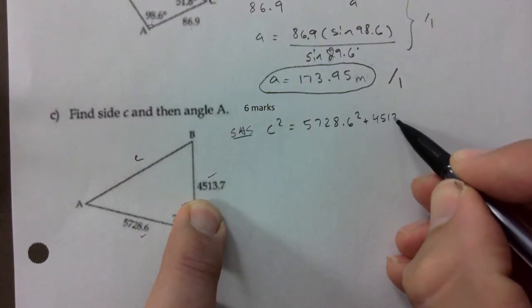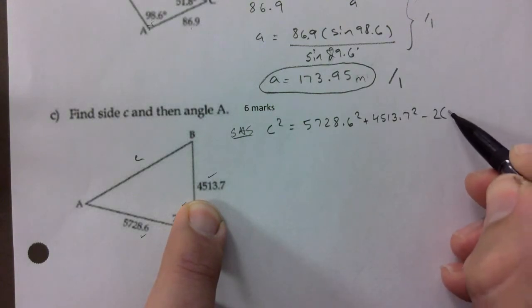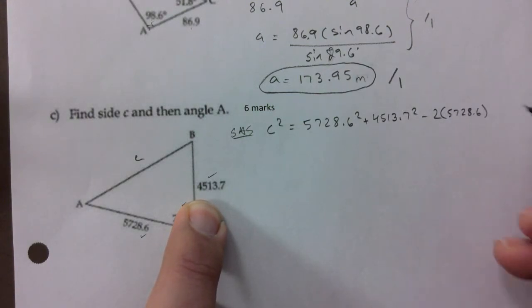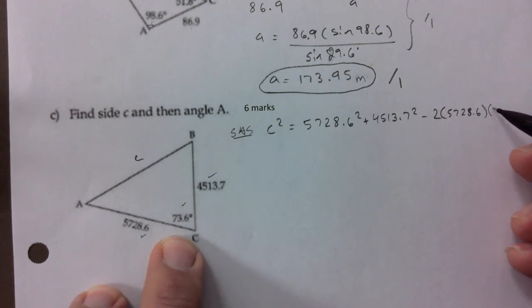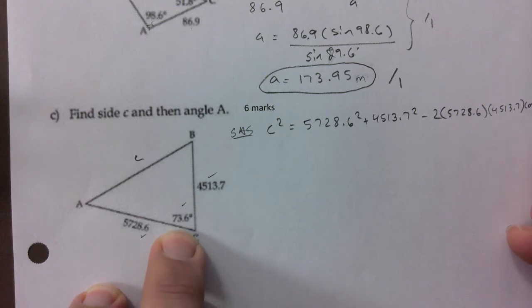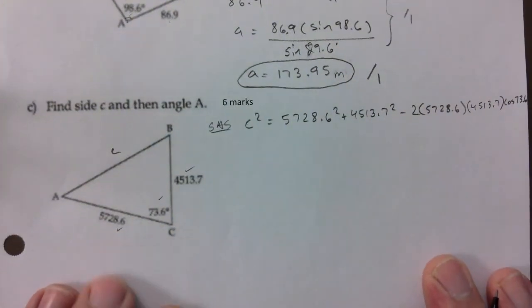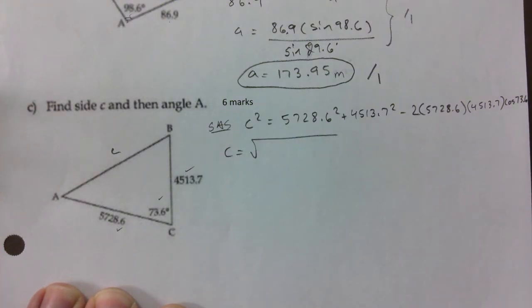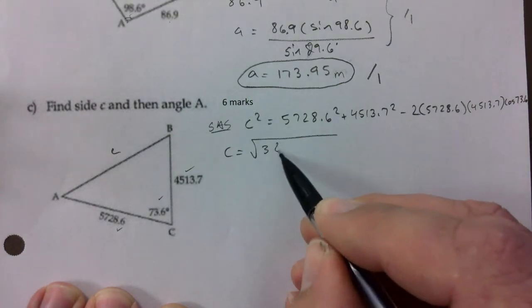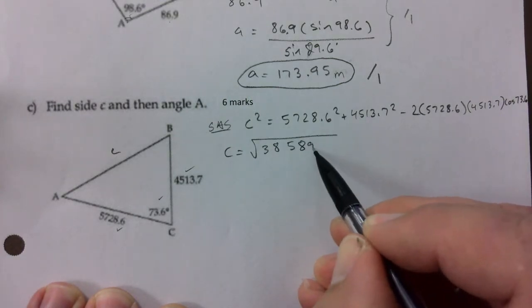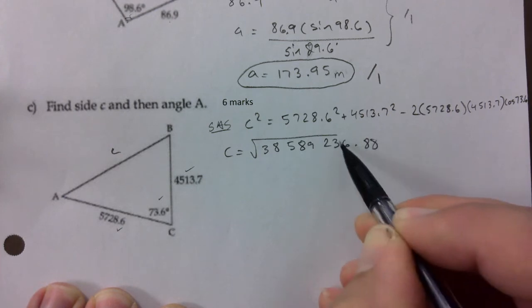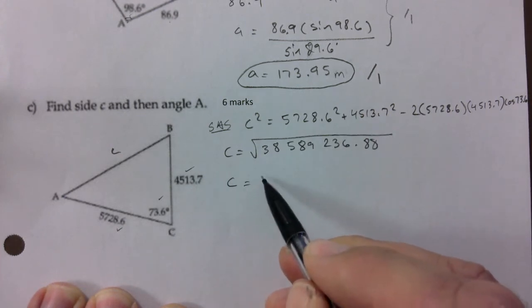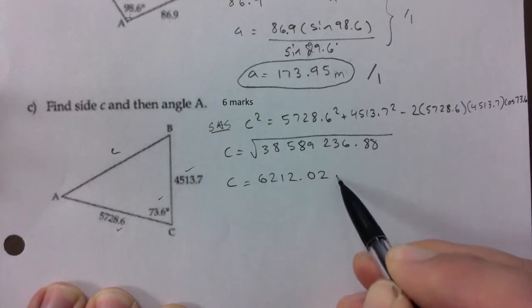And I'm just going to write it out. I have a feeling I'm going to run out of room. Let's see if I can manage to do this. Cosine of 73.6. Yay. There you go. And so C is square root of 38,589,236.88. And then so C is 6212.02 meters.